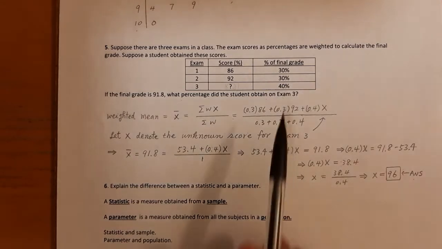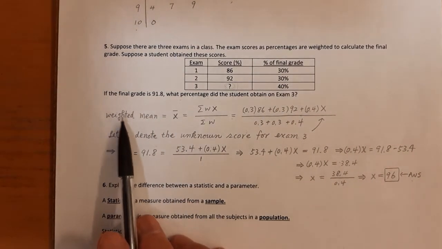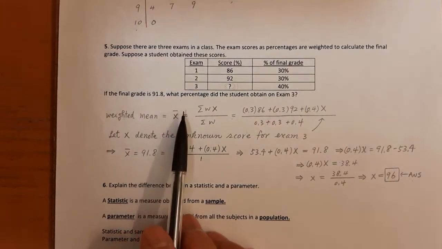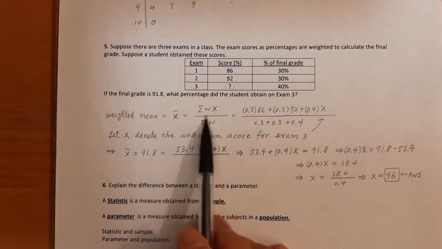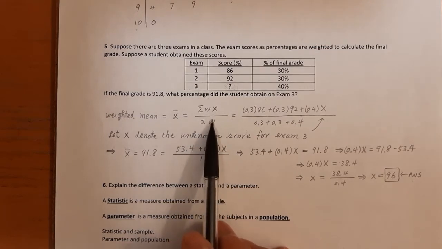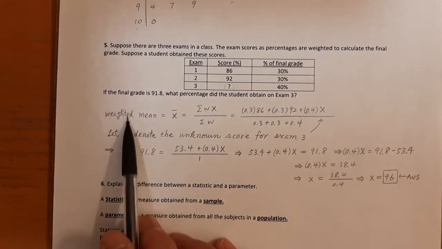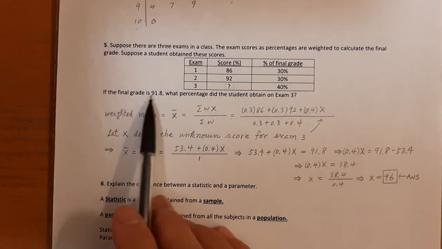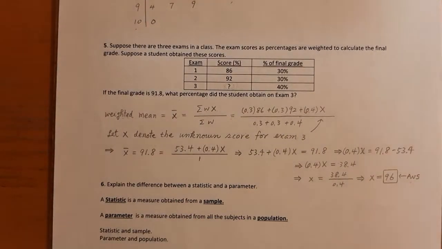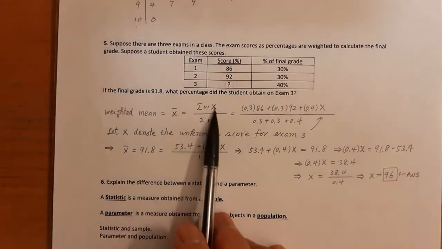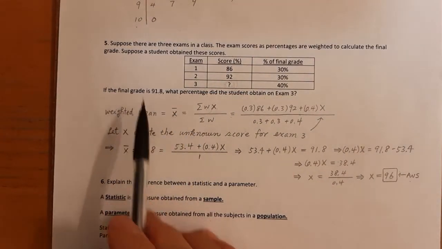So we can assume it is X. And we will use weighted mean. Weighted mean formula is the summation of weight times x divided by the summation of the weight. That's the weighted mean is going to be 91.8, the final grade. I use this formula. So that's weighted mean is the final grade.